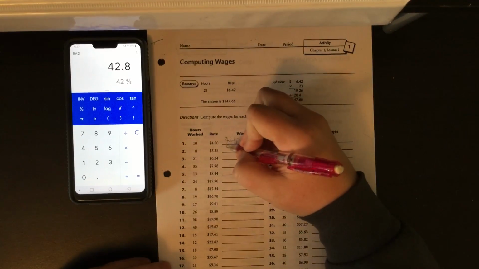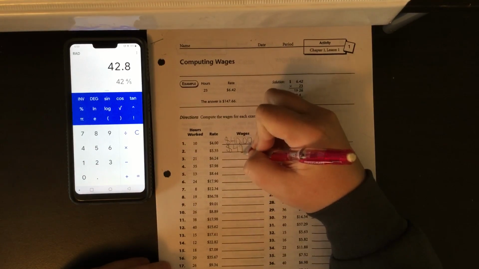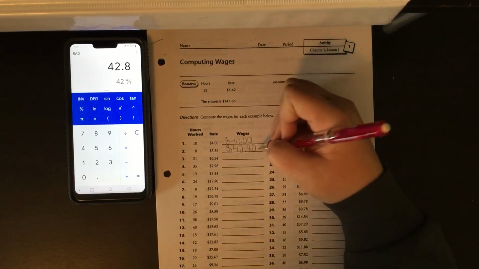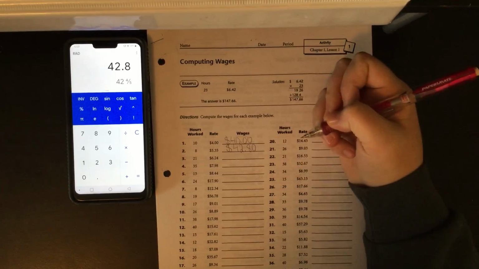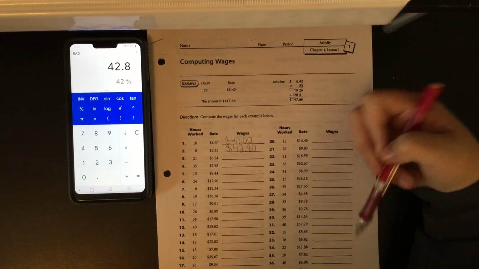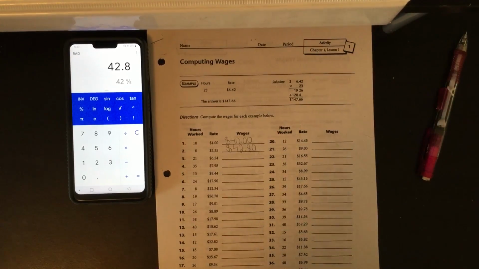For the second one, we worked 8 hours and we earned $5.35 an hour, so we know that for our wages we earned $42.80. Because we're dealing with money, we want to add the 0 onto the end because that is cents. Okay, so you're going to go ahead and do that for the rest of that first page. You're just multiplying.